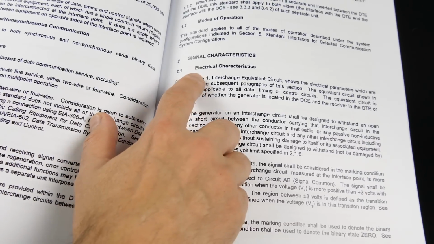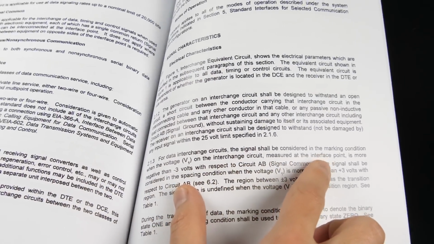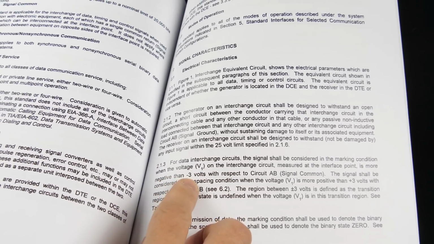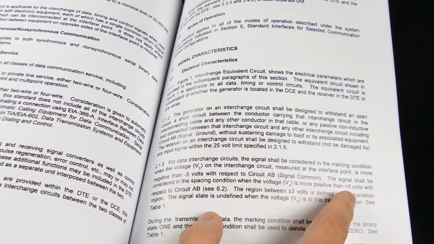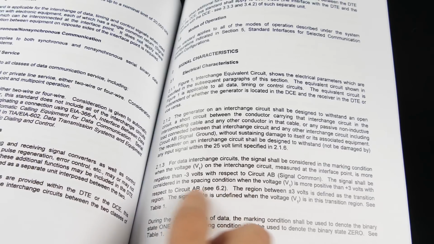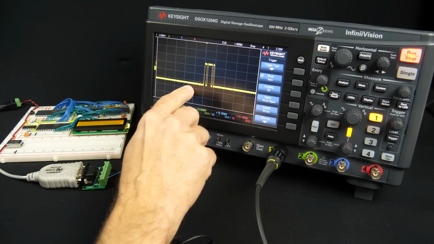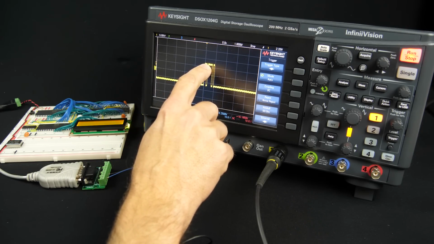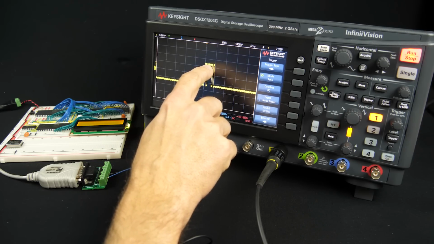If we look at the standard under electrical characteristics, we can see that the signal shall be considered in the marking condition when the voltage is more negative than minus 3 volts, and it should be considered in the spacing condition when the voltage is more positive than 3 volts. The region between plus and minus 3 volts is defined as the transition region, and the signal state is undefined. So we see here it's below negative 3 volts, and here it's above 3 volts positive. The standard calls this the mark condition down here, and this is the space condition up here.